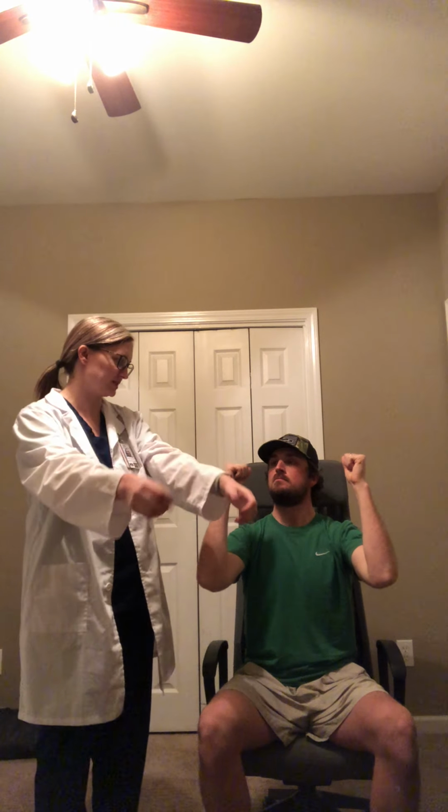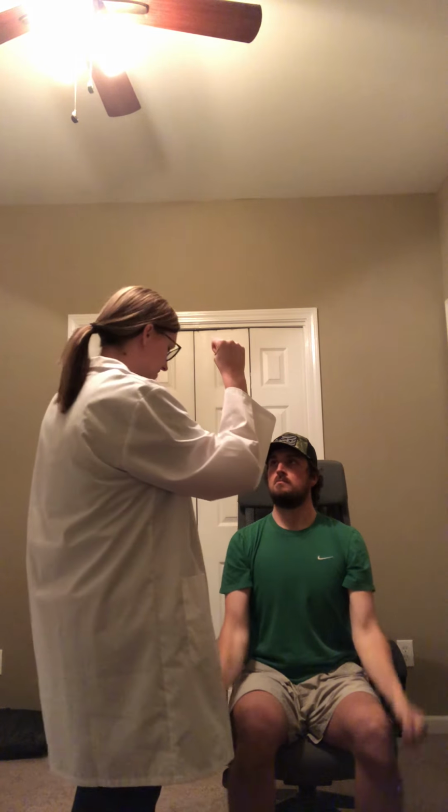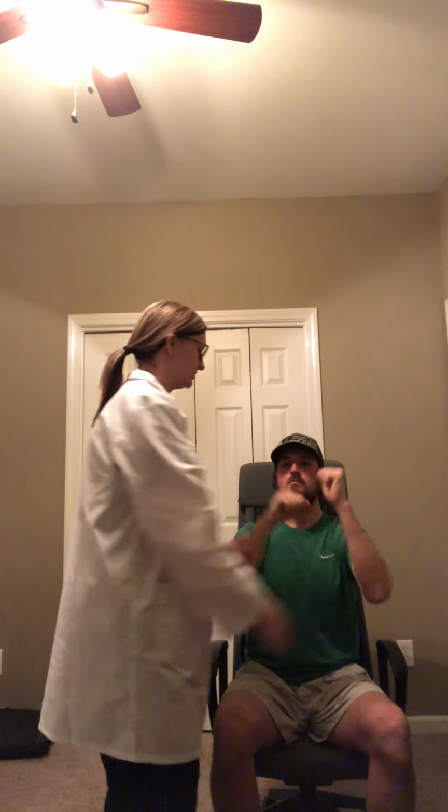Okay, can you put your arms out for me like this? Back up and all the way down. And can you put them like this? I'm going to get you to push against my hands. Okay, good. So he has good strength in his elbows, range of motion is intact, grip strength, everything is good.